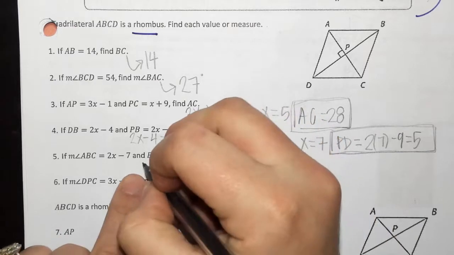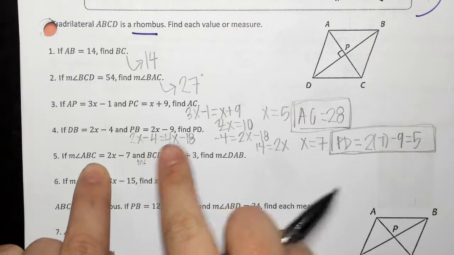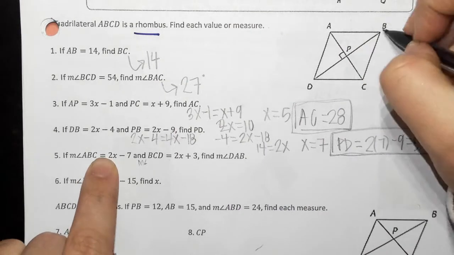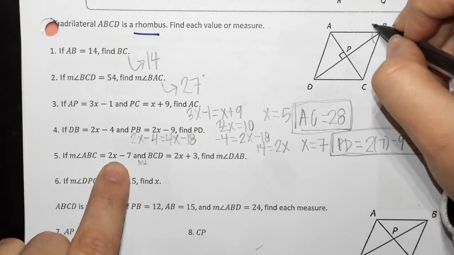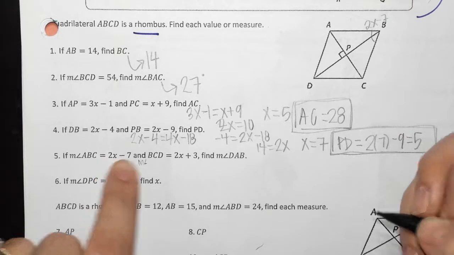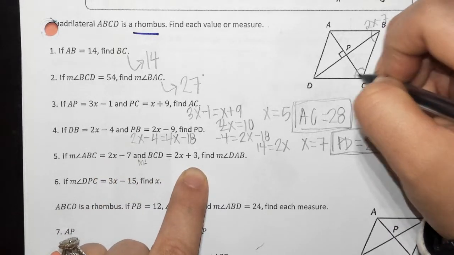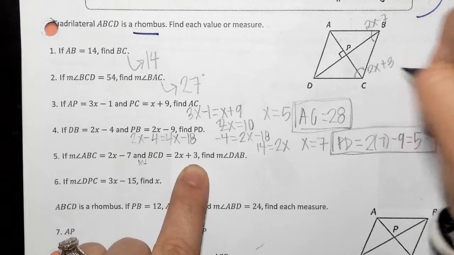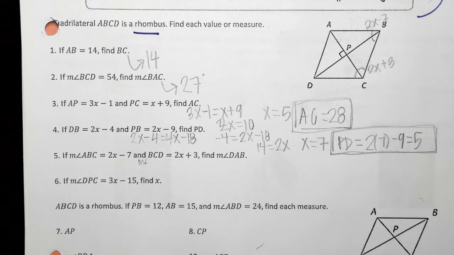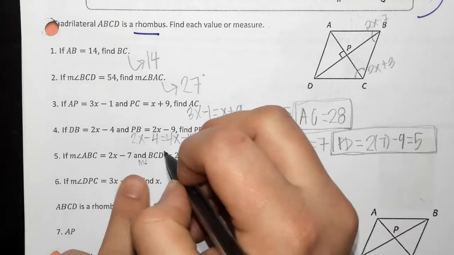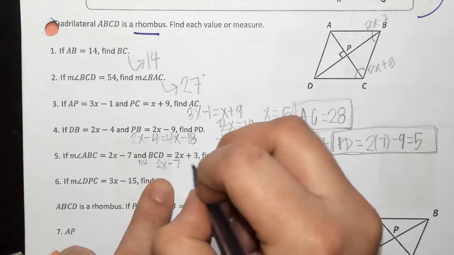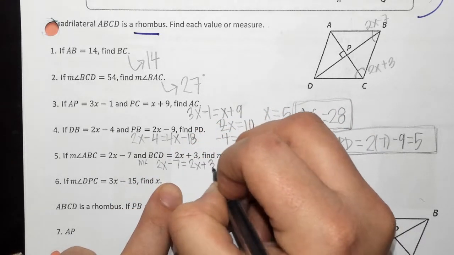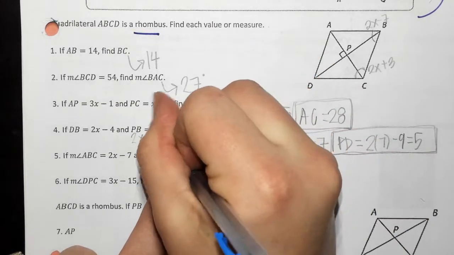Okay, 5. This is supposed to be the measure of an angle. Okay, so angle ABC, this whole thing, is equal to 2x minus 7. BCD, this whole thing, is equal to 2x plus 3. Well, any two consecutive angles are equal to what? 180. Remember, that's one of our properties we just talked about. So what do we do? Add them together and set it equal to 180.